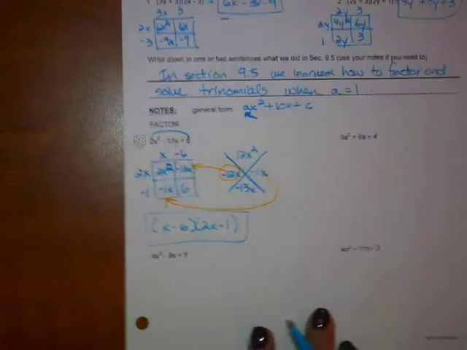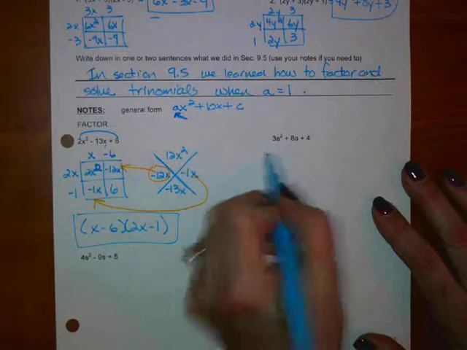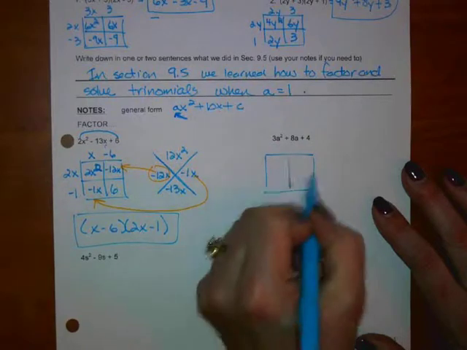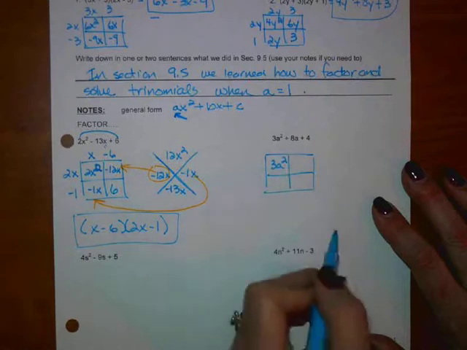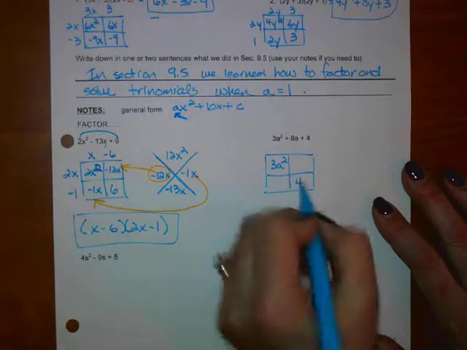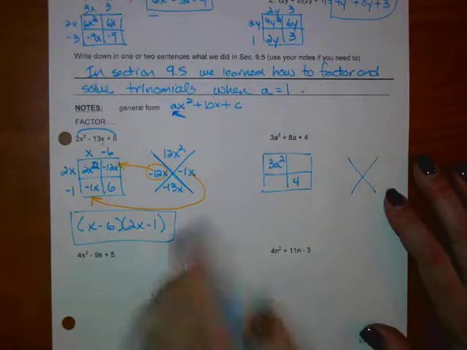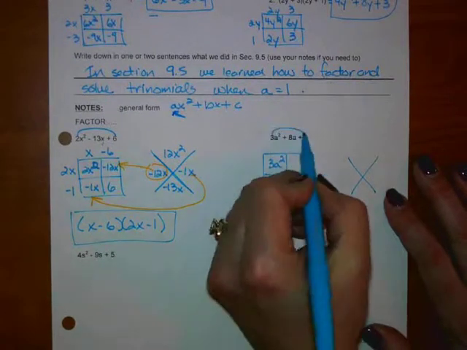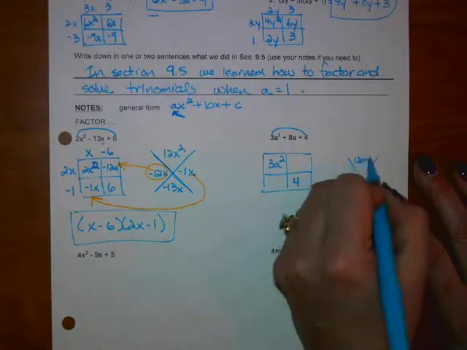All right, let's try another one together. So, again, you just set up your box. You put the first term in the upper left box, like always. You put the 4 down here. And then I'm going to make my X, or your diamond, however you want to look at it. I'm going to do 3a squared times 4 and that gives me 12a squared.